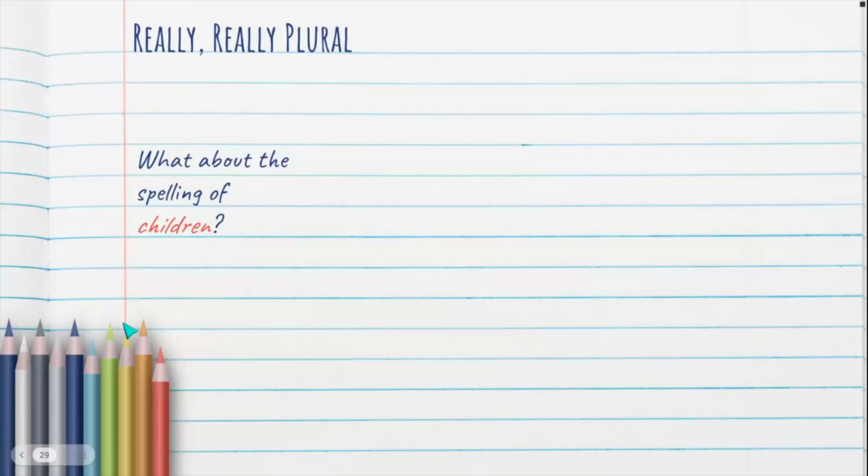Okay. We've got a few minutes left. What about the spelling of children? We're going to go on a little historical walk, friends. This is where sometimes the etymology is super helpful.